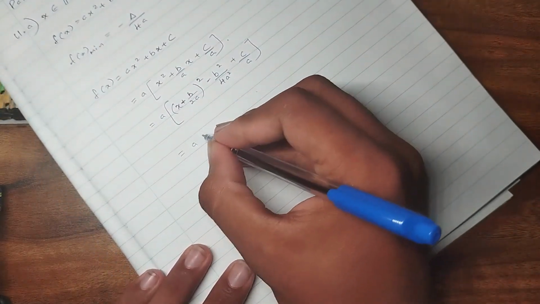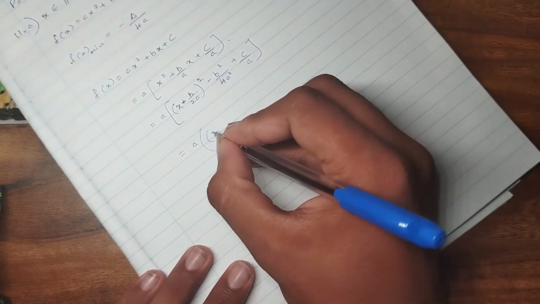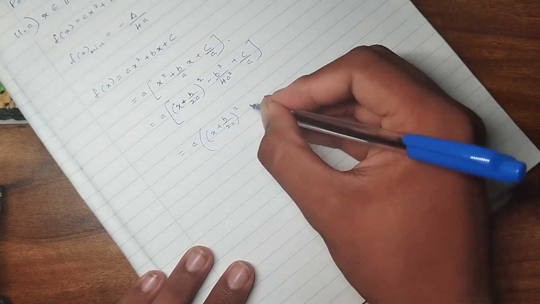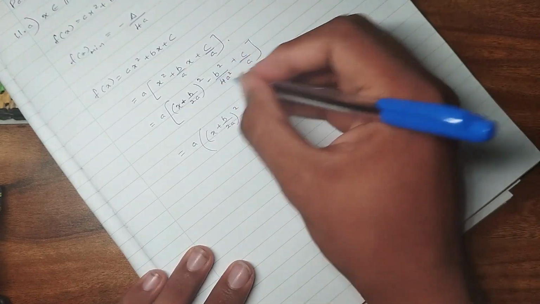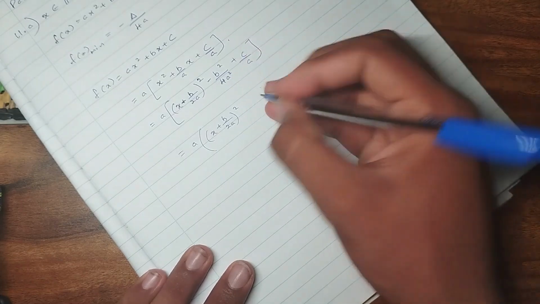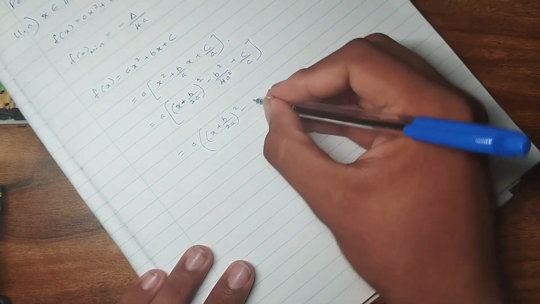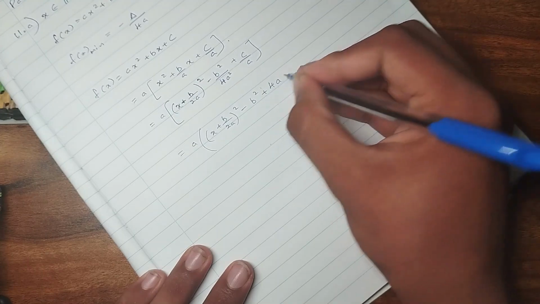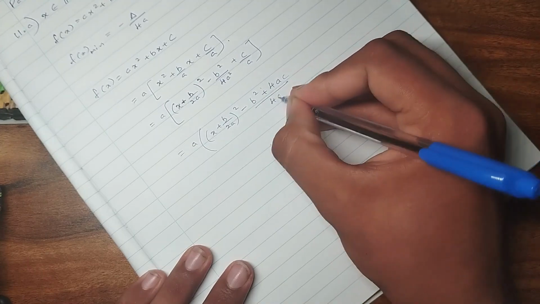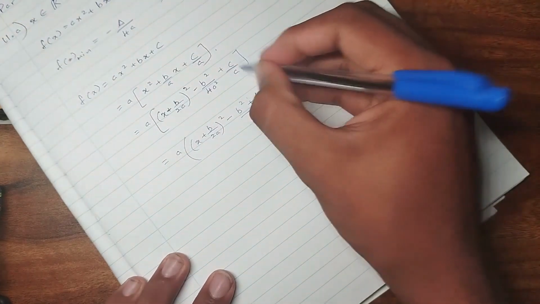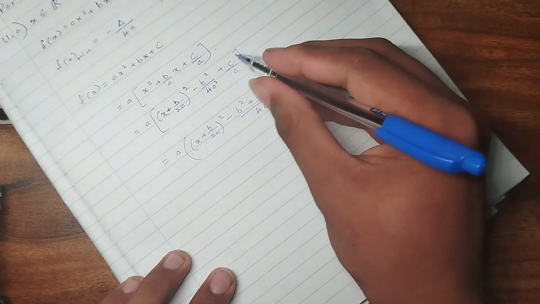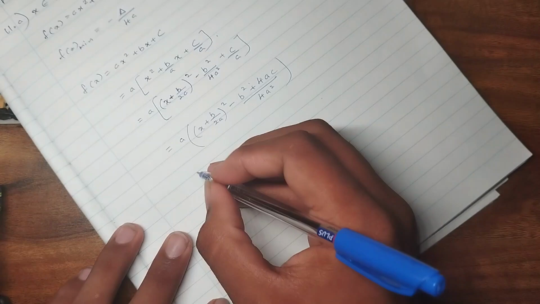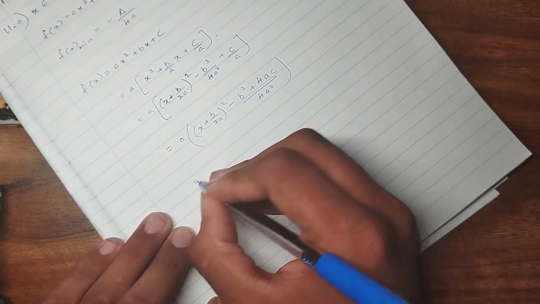So we get a times x plus b over 2a squared, and we get the common denominator of this. So b squared plus 4ac over 4a squared. We multiply these two by a and 4. Yeah, then we can again open the bracket.